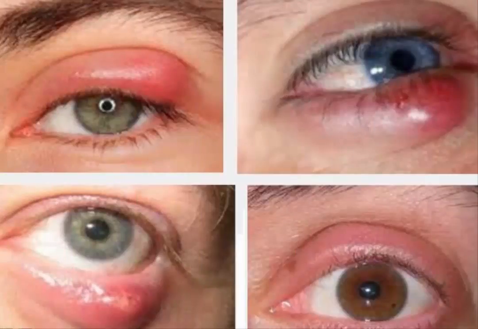Types of styes. There are two types of styes, depending on where they are located. External, when the stye is located at the base of an eyelash follicle. Internal, when a stye is found in the oil glands inside or under the eyelid.